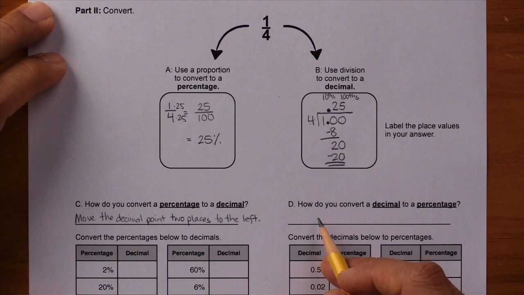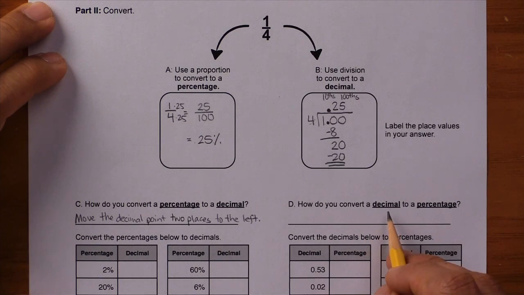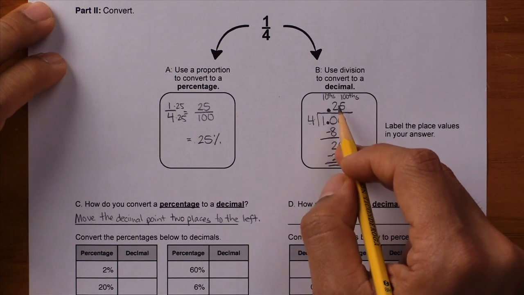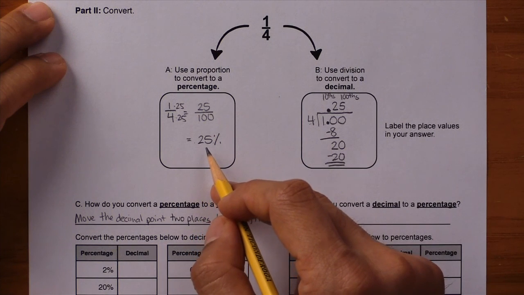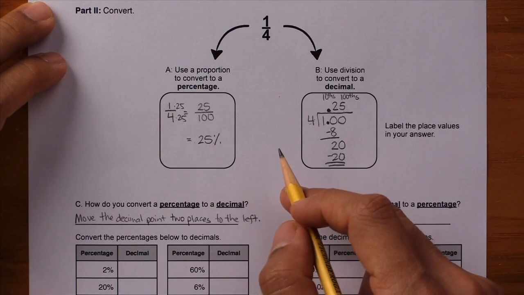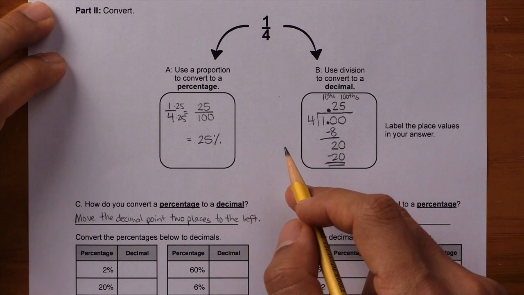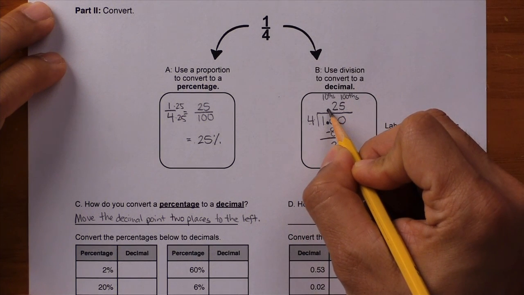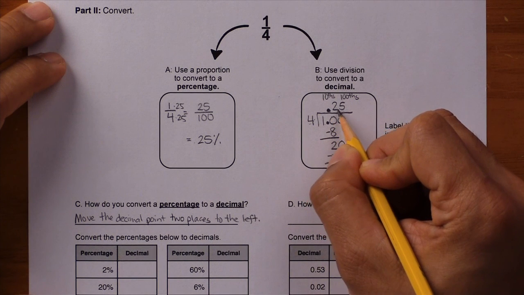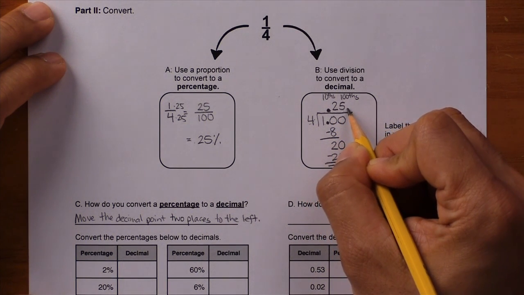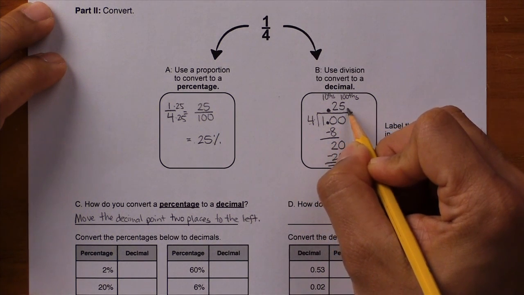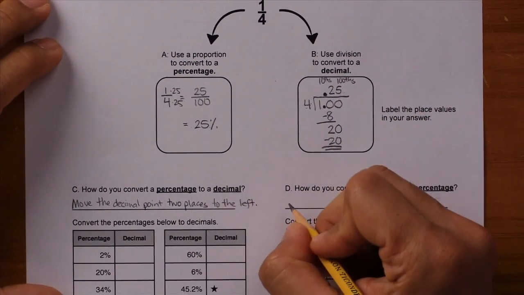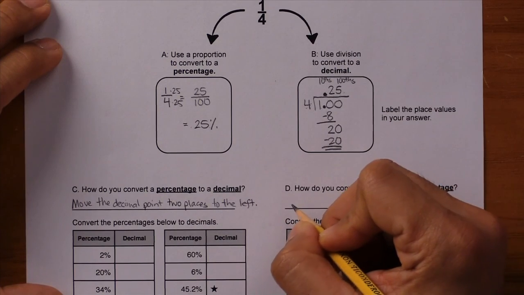Let's move on to letter D. How do you convert a decimal to a percentage? So if you have 25 hundredths, how do you make it look like this? And instead of moving the decimal point 2 places to the left, we're going to move it 2 places to the right. So here's the decimal point. Move it to the right 2 times. 1, 2. Write it here, and you'll have 25% as the answer. So let's write down, move the decimal point 2 places to the right.